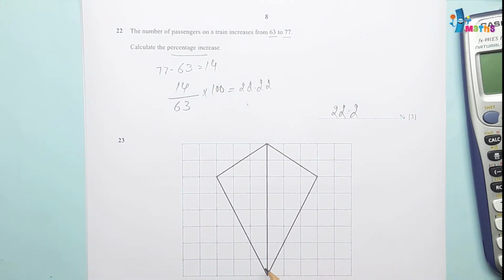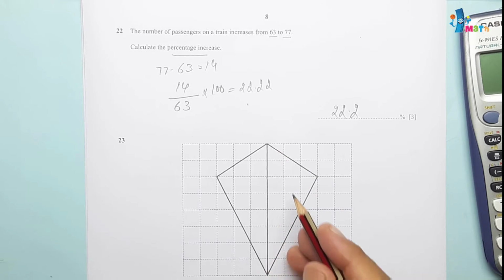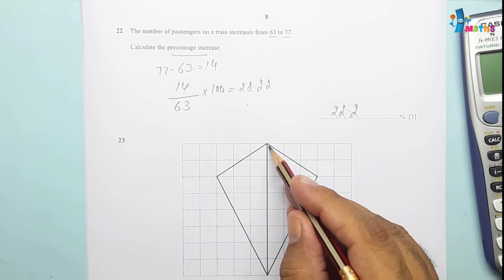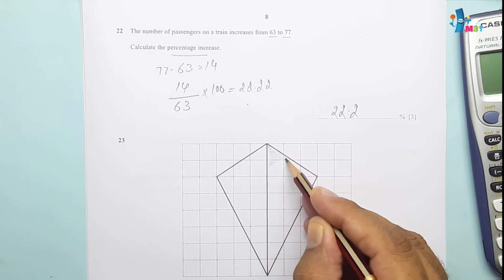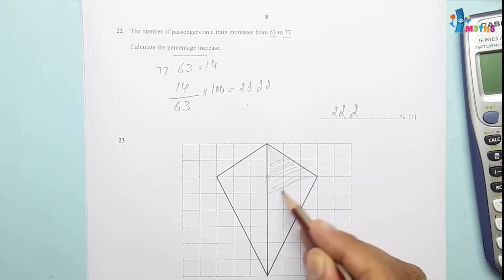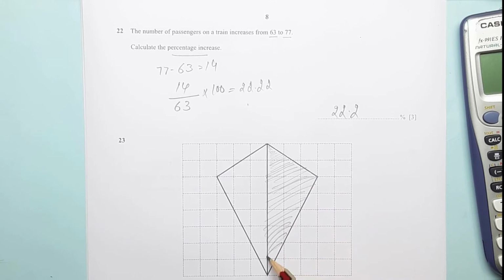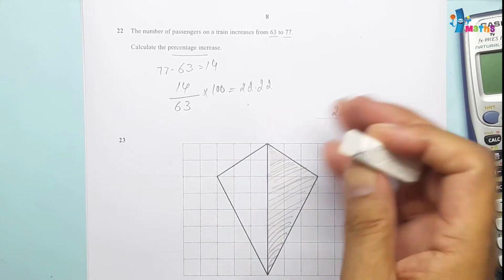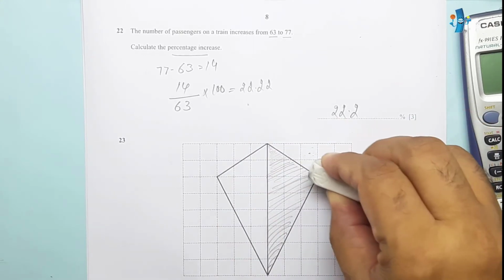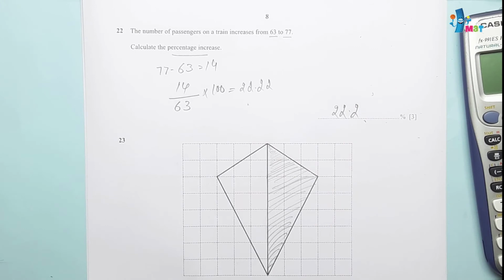To calculate the area of the quadrilateral, we have divided this kite shape into two portions. Now we can take this one portion which I'm shading. This is like a triangle, so we can remove this. So I will be considering this one.